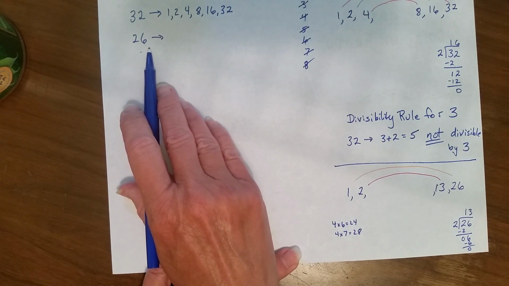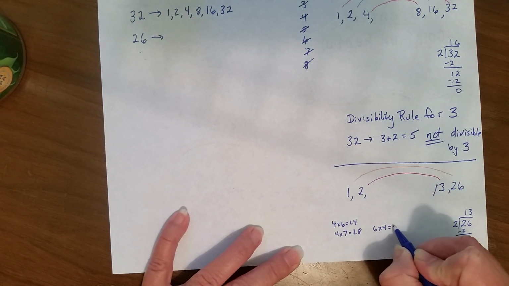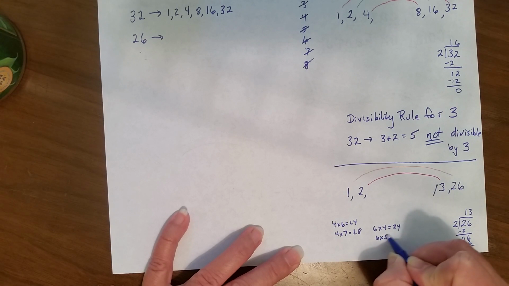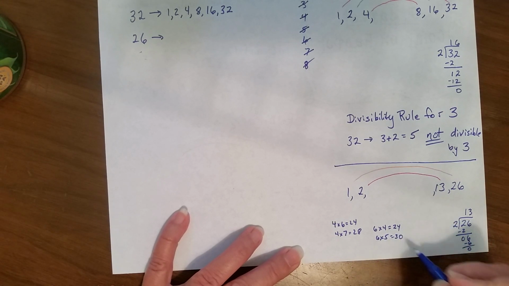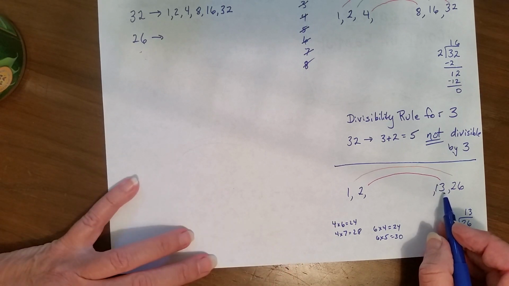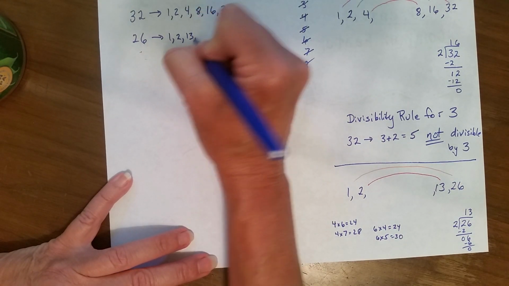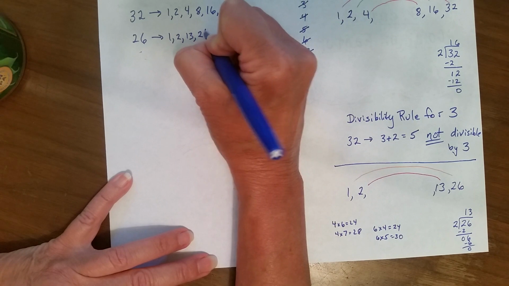Is it divisible by 6? Well, let's see. Let's look at our facts. 6 times 4 is 24. 6 times 5 is 30. Nope, it's not divisible by 6. Is it divisible by 7? No. Is it divisible by 8? No. Is it divisible by 9? No. Not by 10, not by 11, not by 12, and we're back to 13. So the factors of 26 are 1, 2, 13, and 26.